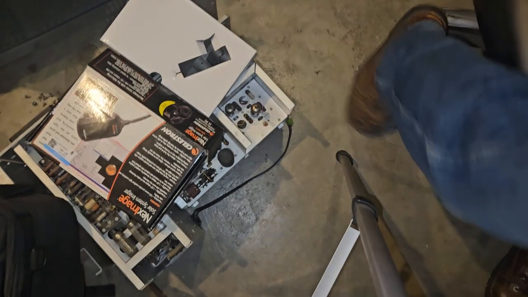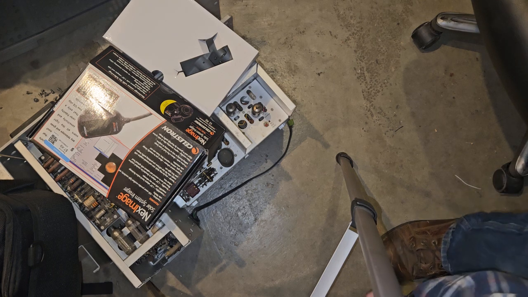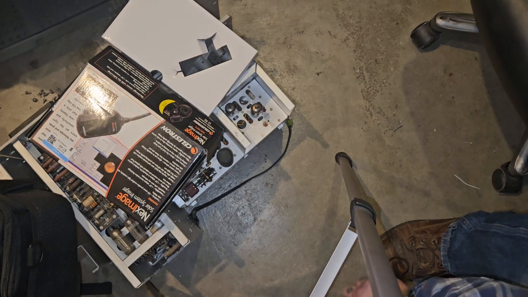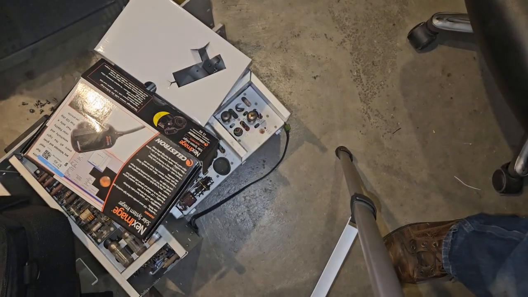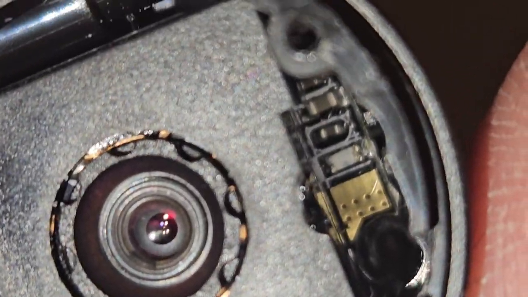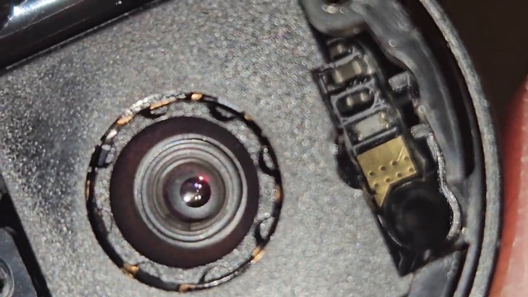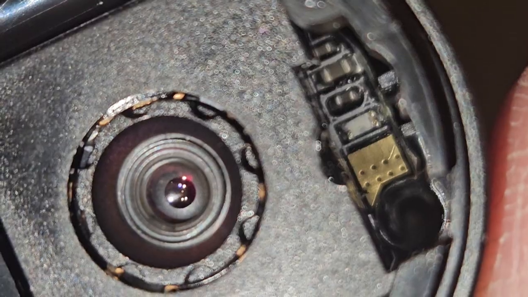Maybe not. I don't know. What I gotta do now then is plug it back in and see if it lights up. Alright. So it looks like it's out.